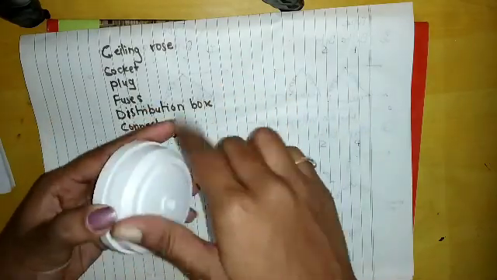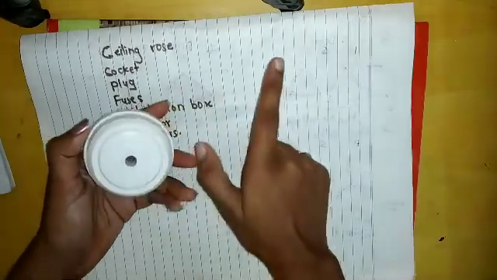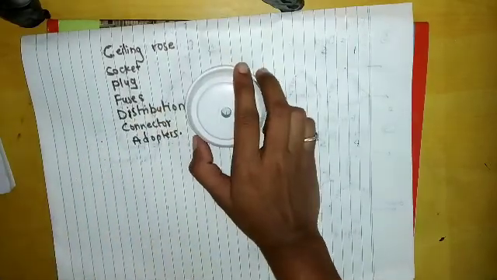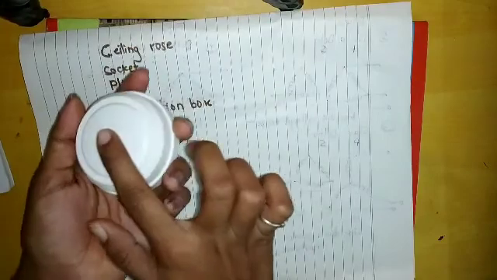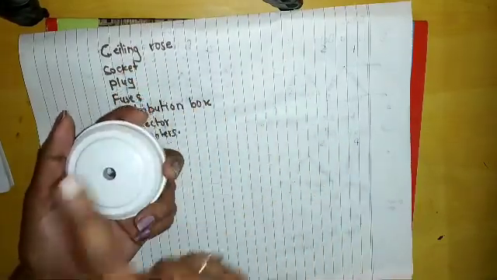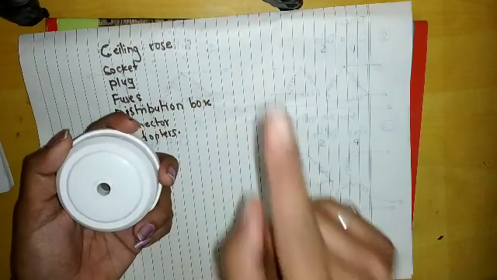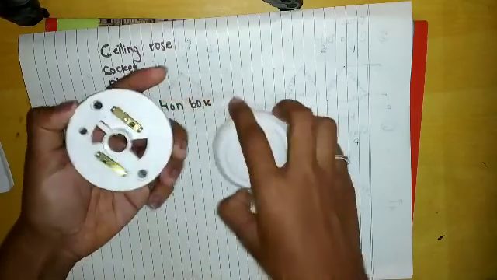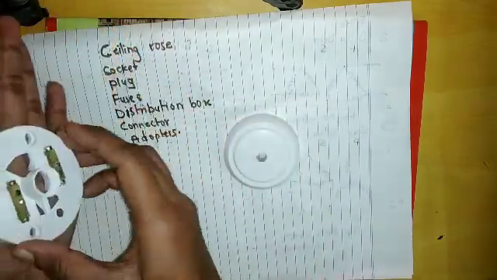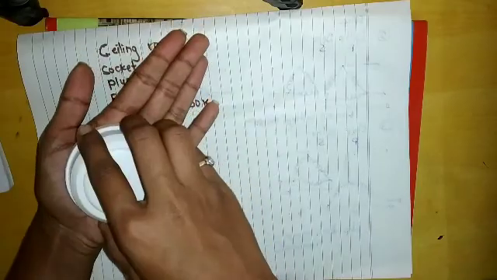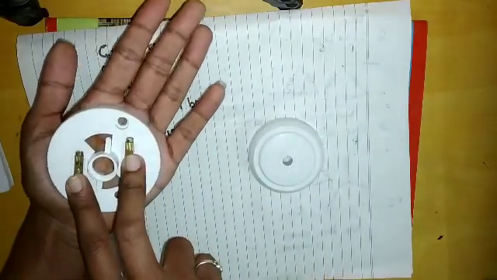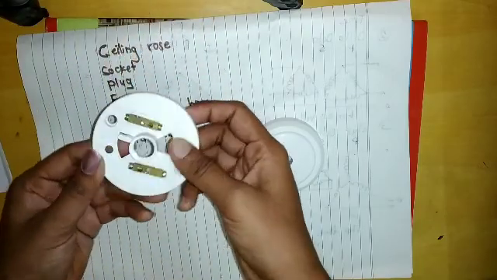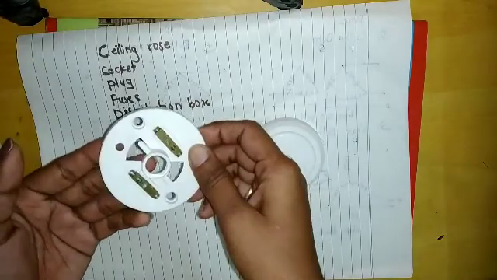Ceiling roses are used for tapping to pendant lamp holders with flexible wire. So flexible wire is required, right? We can do connection from this ceiling rose to the fan. We can do connection to the fluorescent tubes, ceiling fans, right? So we have to just attach it like this to the wall, and this is the cover, and it has 2 or 3 plates. So there are 2 or 3 plates which are separated from each other by porcelain or bakelite bridge.